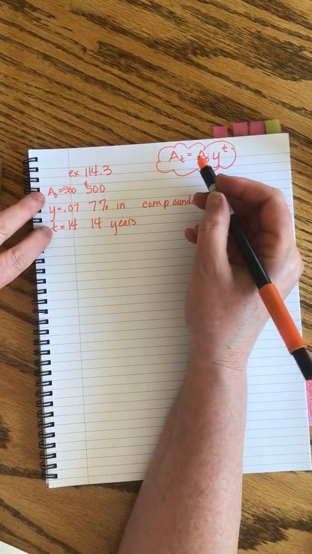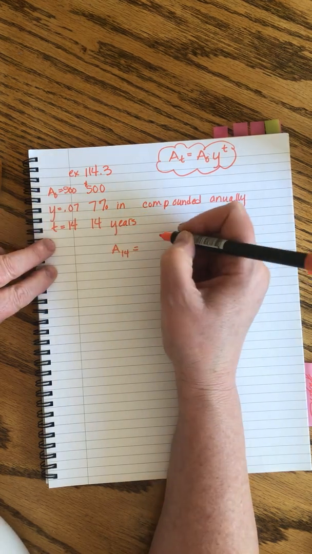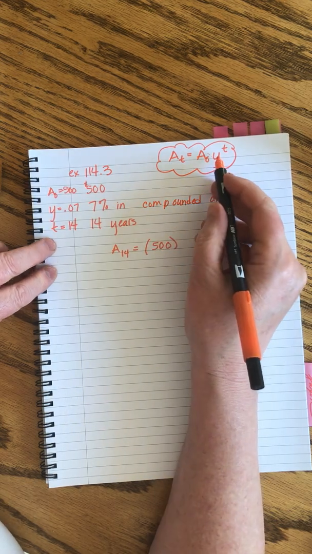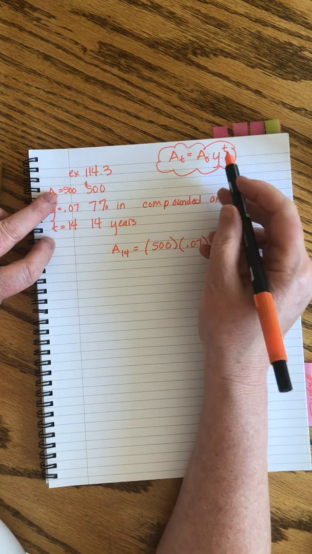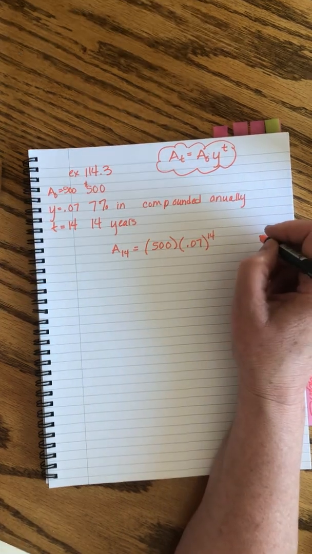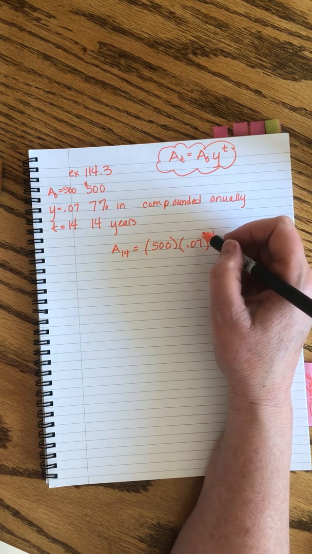All right, so let's plug in. The amount after 14 years is going to equal the original amount, 500, times the multiplier, 0.07, raised to the power of time, 14. That's going to be a big number, isn't it?